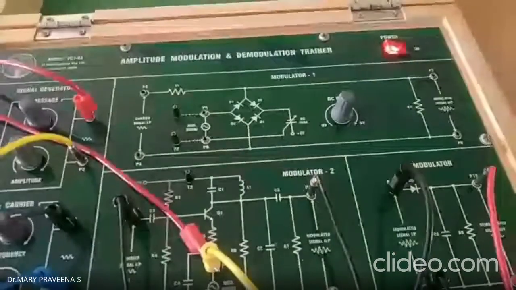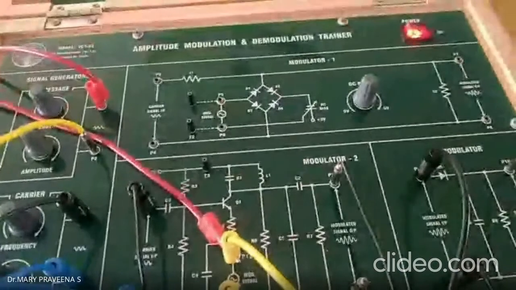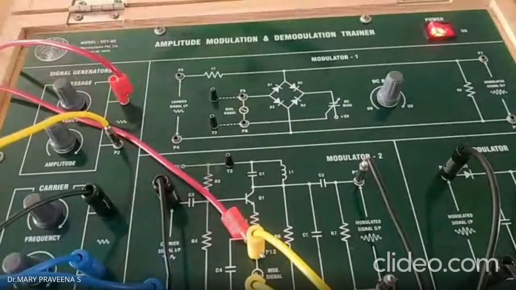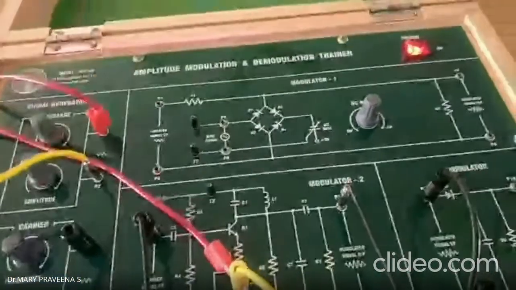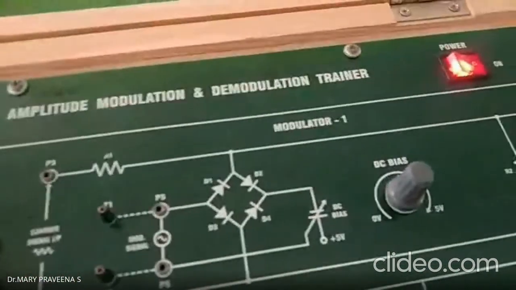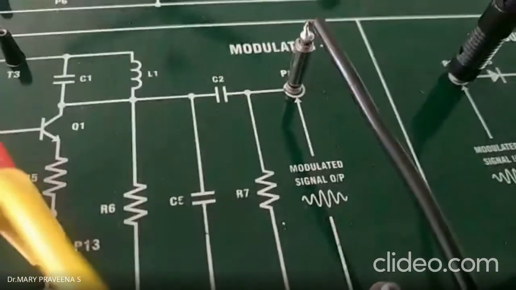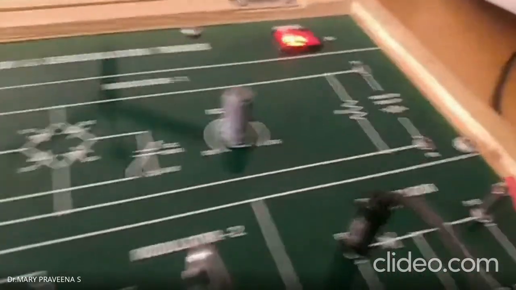VCT03, amplitude modulation and demodulation trainer kit. Here, the input pin from the signal generator is connected to P13. From P14, it has to be connected to P2.